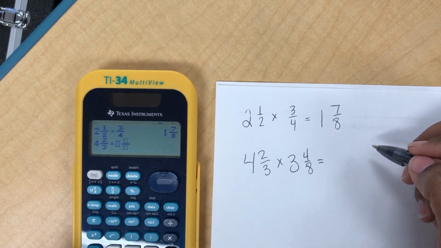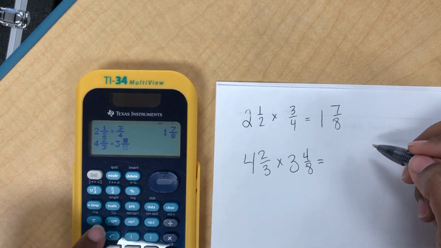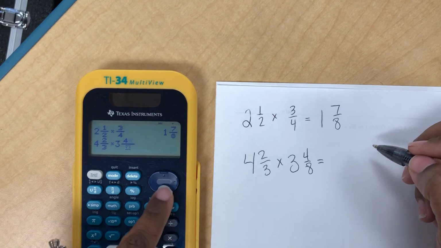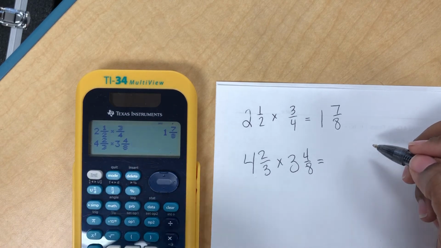So I'm going to hit my mixed number button again. Then I'm going to hit the 3, then scroll to the right. Then I'm going to put in my fraction, the 4, and then scroll down, and then the 8. And then again, I'm going to scroll over so that the calculator knows that this is the problem that I've set up. And then I'm going to press enter.